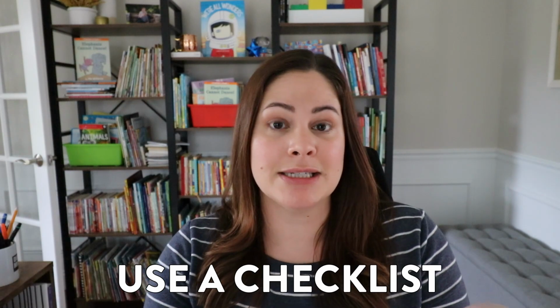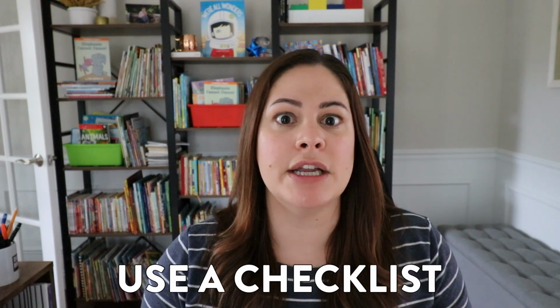Must do number 4 when teaching opinion writing to K through 2 learners is to use a checklist. At the end of all the genre writing units I do with my K through 2 students, we like to publish our piece, right? So this is kind of that last step of going back, rereading everything we wrote, looking at our illustrations, and making sure it's as good as it's going to get.